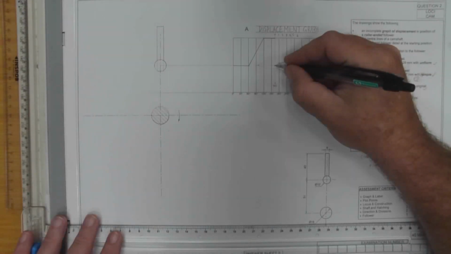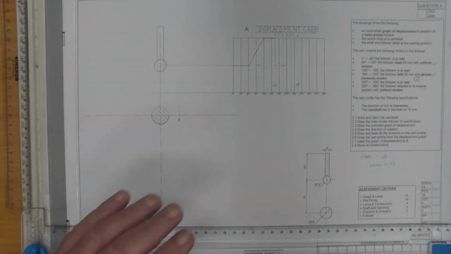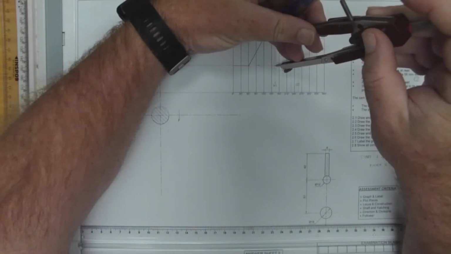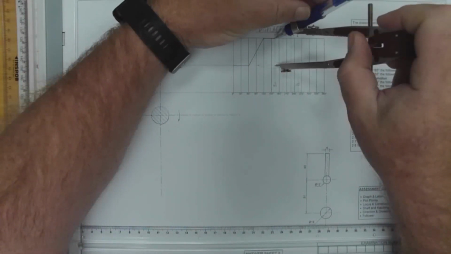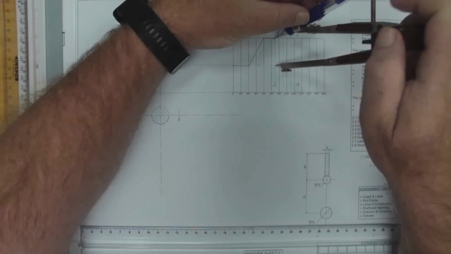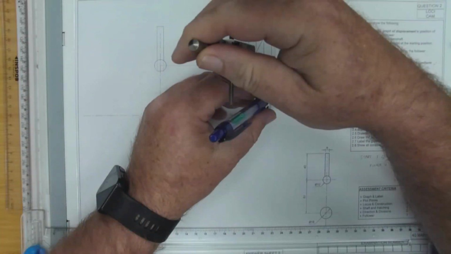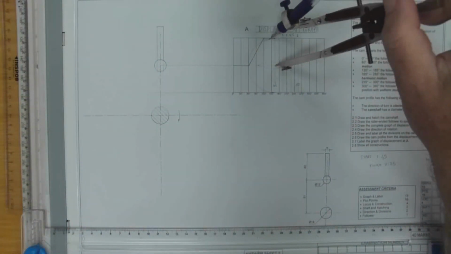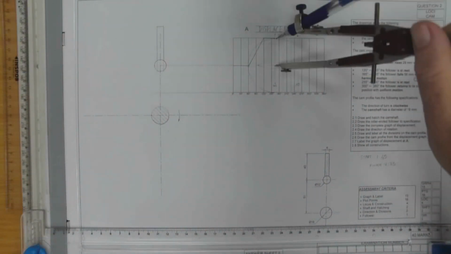So here is the center, and what I'm going to just do is draw my semicircle. Check that it's touching top and bottom. There's my semicircle.